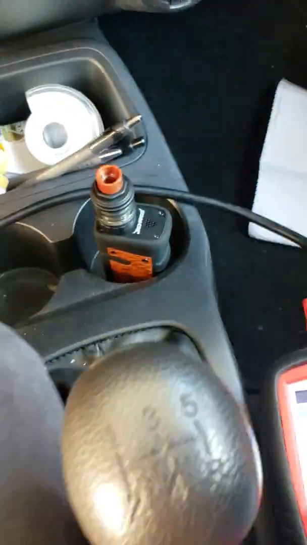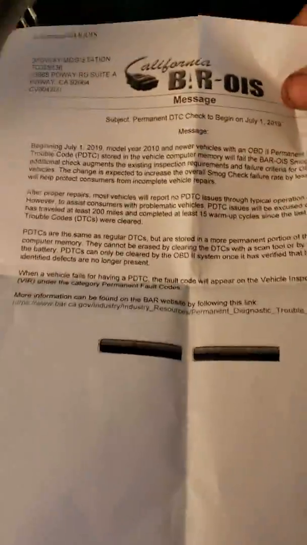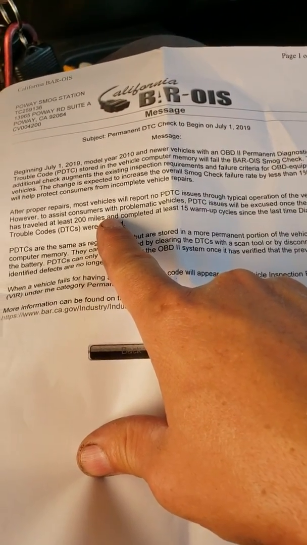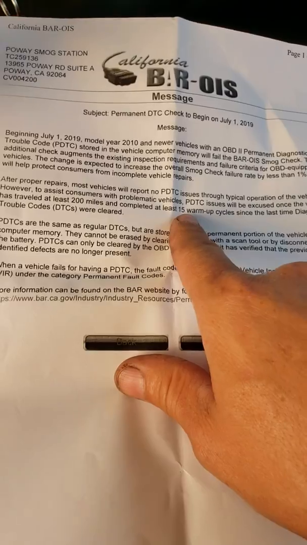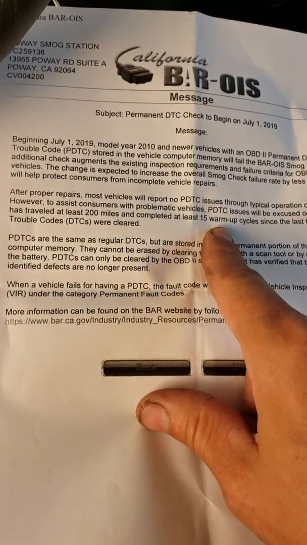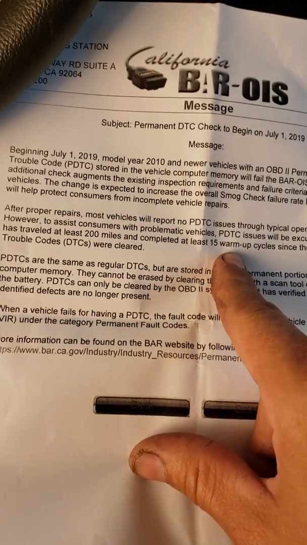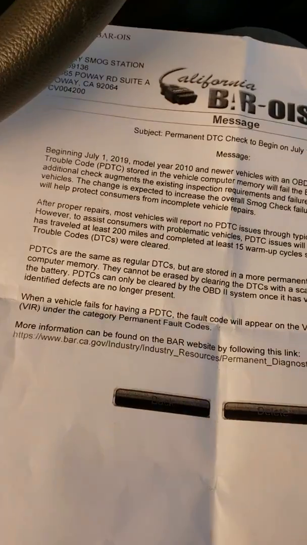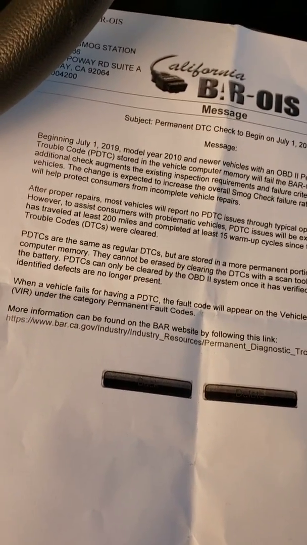Well, BAR wants you to drive 200 miles and 15 warm-up cycles. What is a warm-up cycle? People ask me all the time. Well, a warm-up cycle, I like to explain to people, is when the engine is cold to the touch. That's the simplest way you could put it.